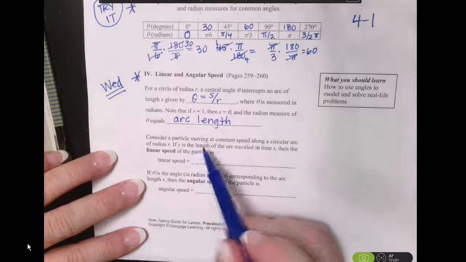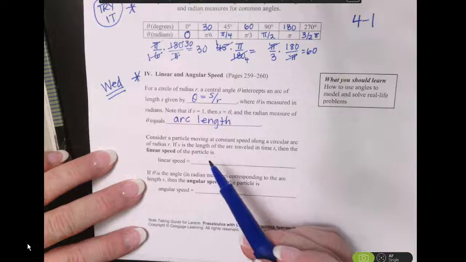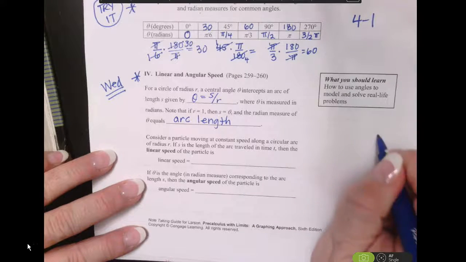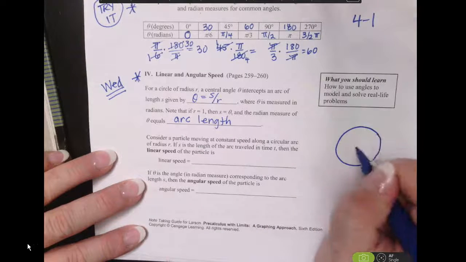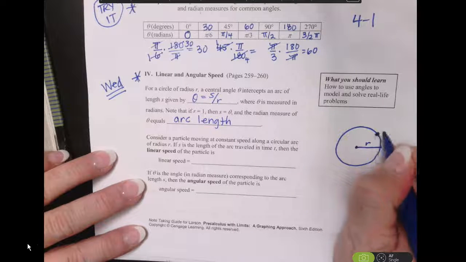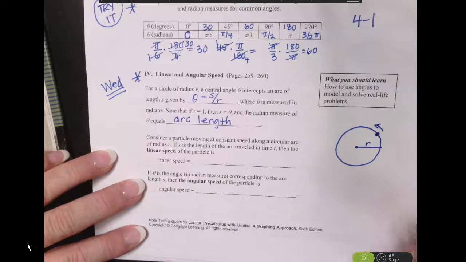So, if we consider a particle moving at a constant speed along a circular arc of radius r, so we have our radius, and we have our little particle, and it's going round and round.